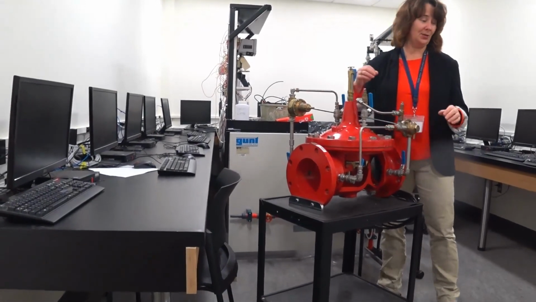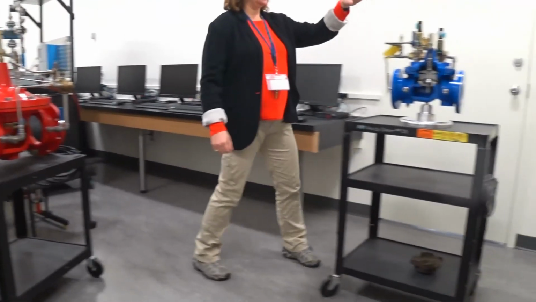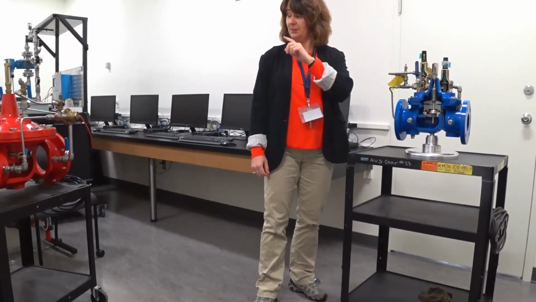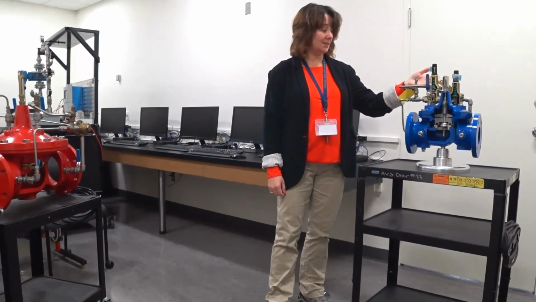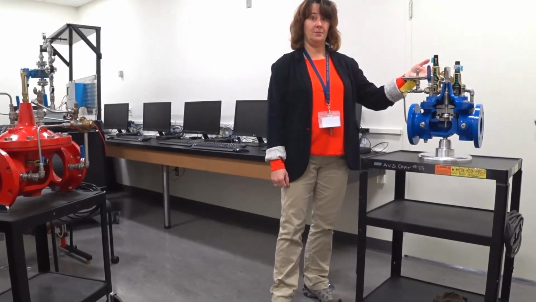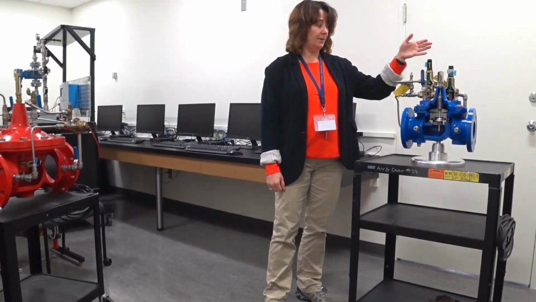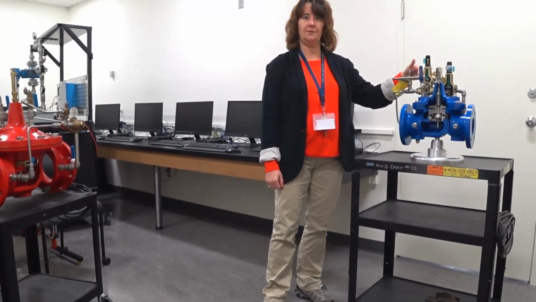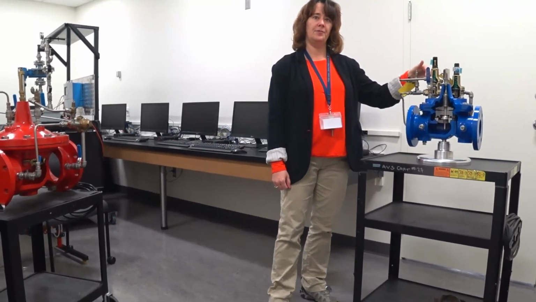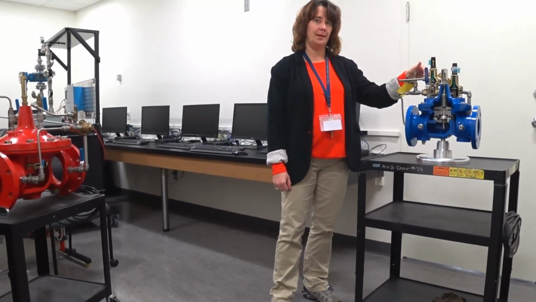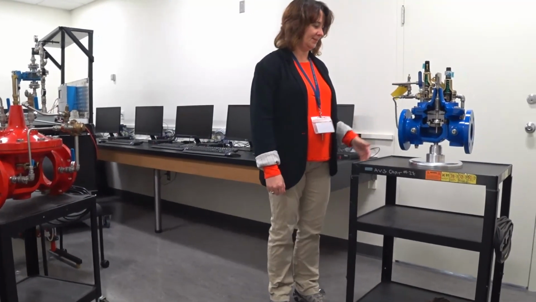So we could install a backup CRL on here too, in addition to the CRL that's installed for the sustaining function. So you just have to remember that you can have the same pilot valve performing different functions, and those functions are completely dependent on how they're piloted. Okay? All right. That's all I've got to say. Good.